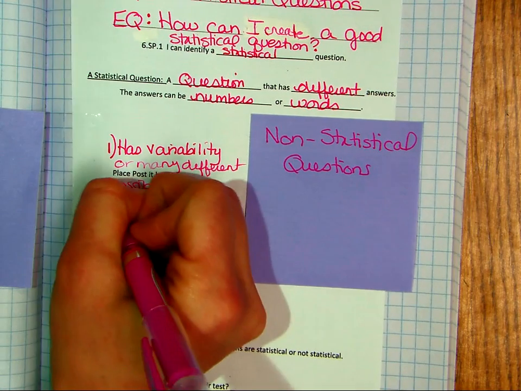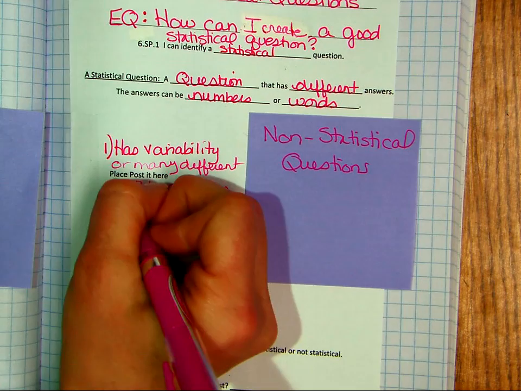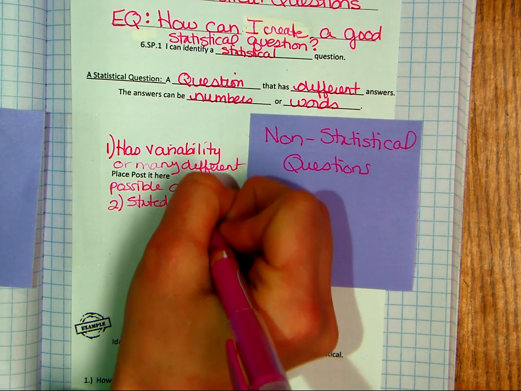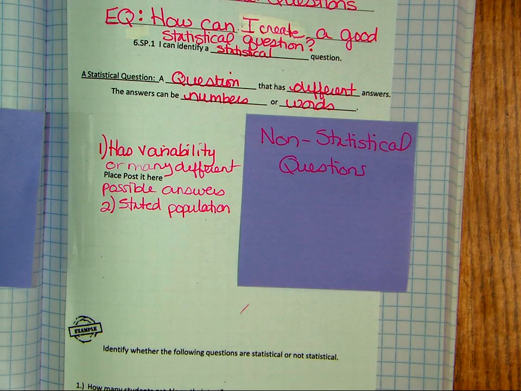The second thing is that it needs to have a stated population. Now that sounds weird. Like we think about the population of the United States or the population of the world. But really what it means is who are you asking this question to? It needs to be clearly stated.